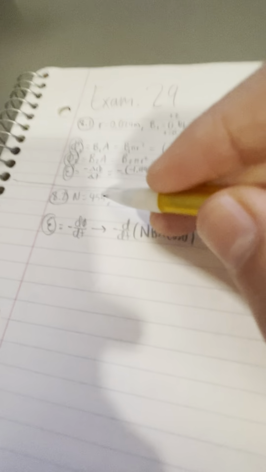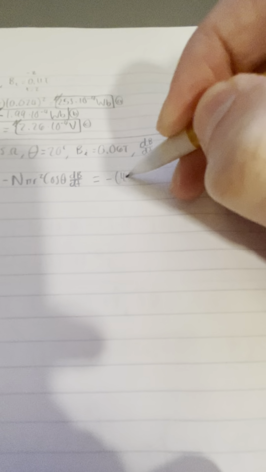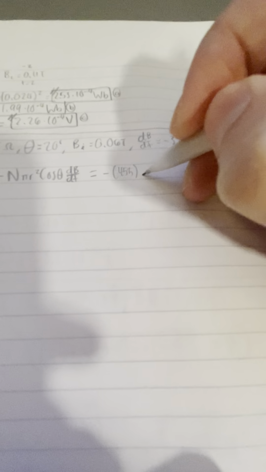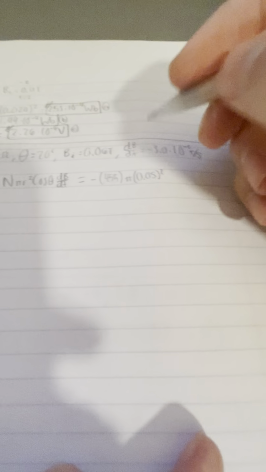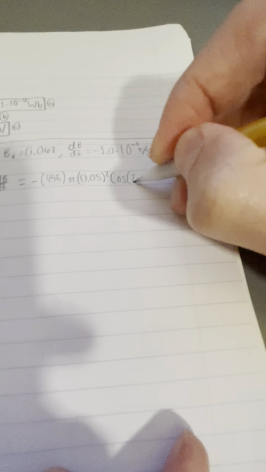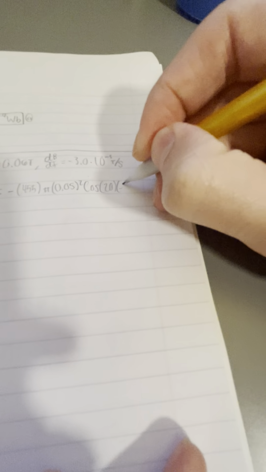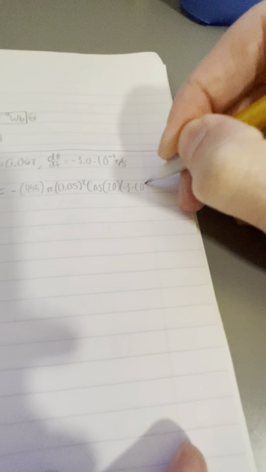So that is going to equal negative 455 times pi r squared, with radius 0.05 squared, times cosine of 20 degrees, and then times the rate of change, which is negative 3 times 10 to the negative third.